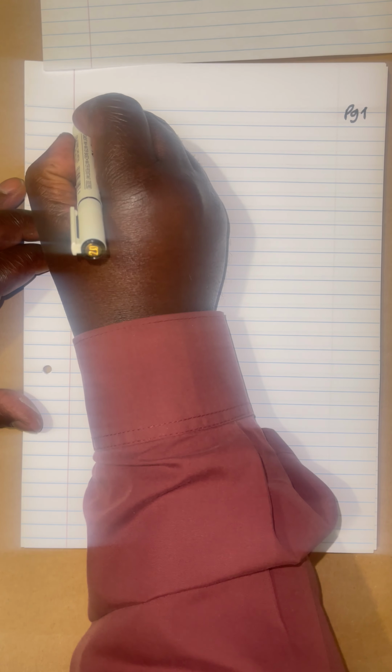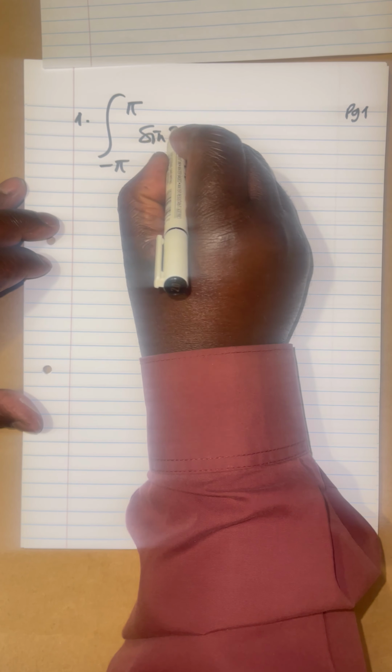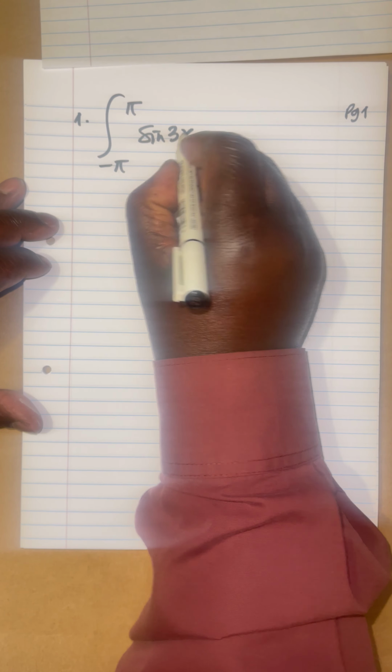So this is page 1 here. The approach to integral number 1, from minus pi to pi of sine 3x sine 2x dx.